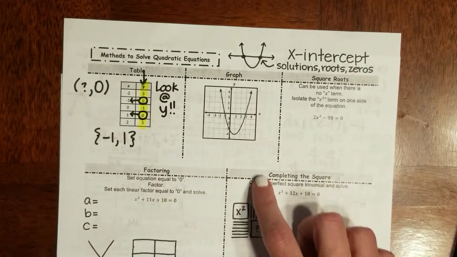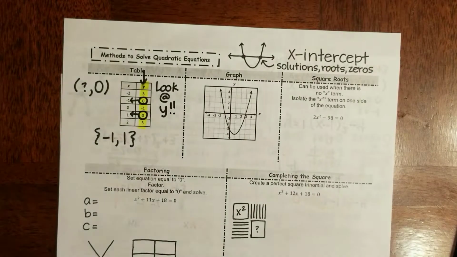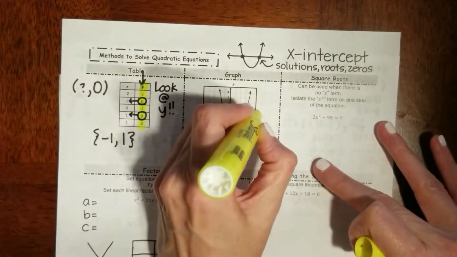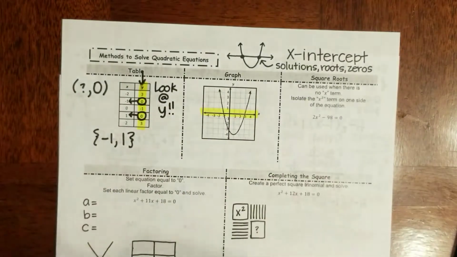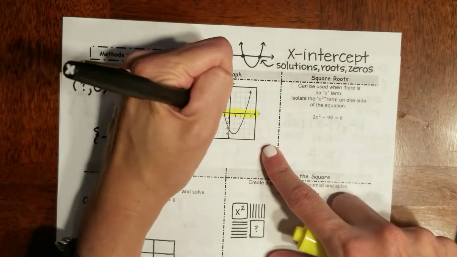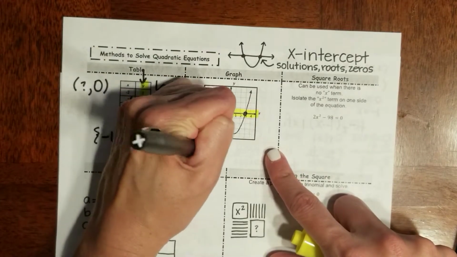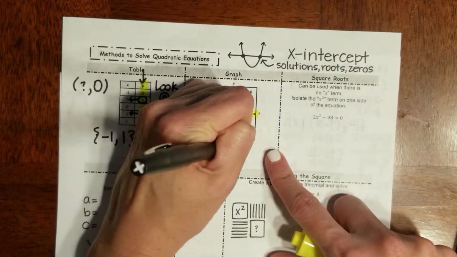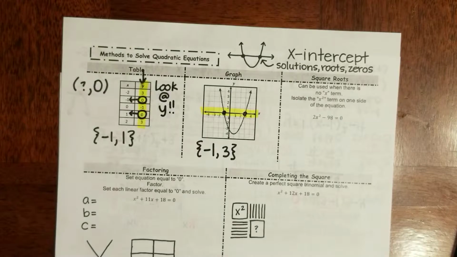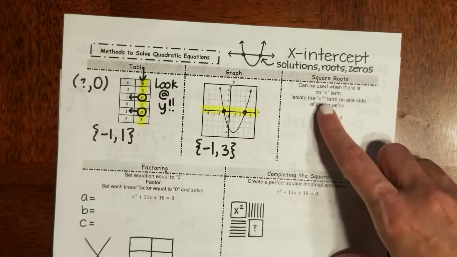For a graph, it's really easy. All you have to do is look at the x-axis. Where is this parabola crossing the x-axis? It's crossing at -1 and 3. So those are my roots. Those are my zeros. Those are my solutions. -1 and 3. All right.